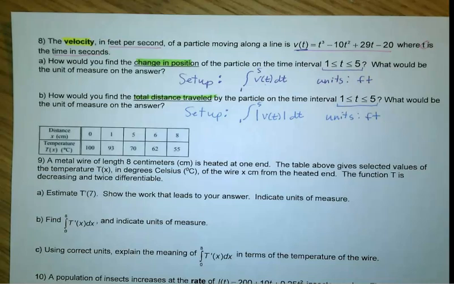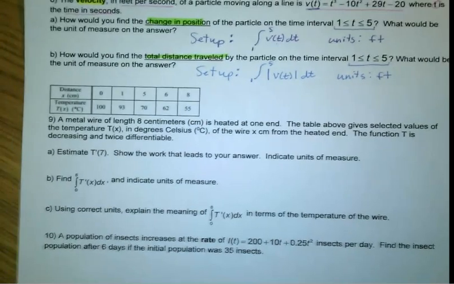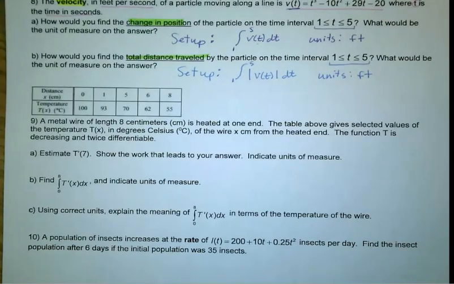Okay, so next, problem 9. This table goes with problem 9. Most of the time College Board will put their graphs right above the problem so you can make sure that you're using the right information.